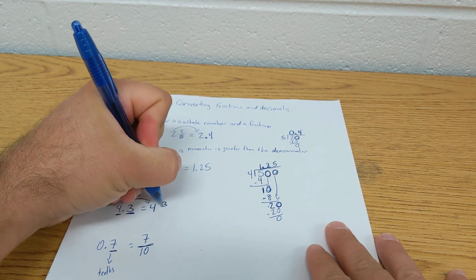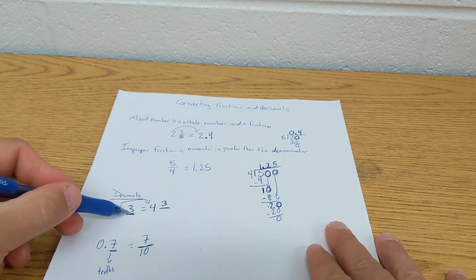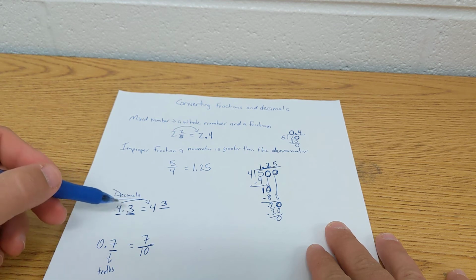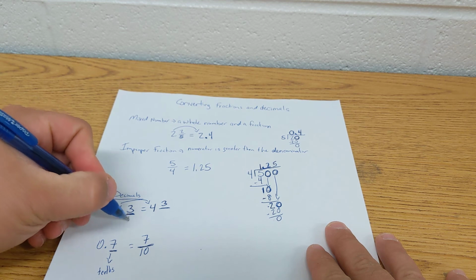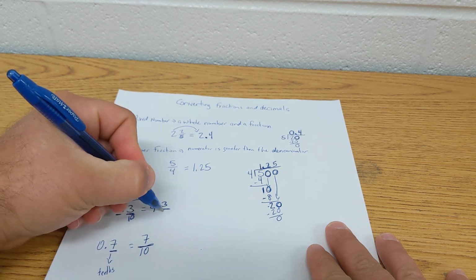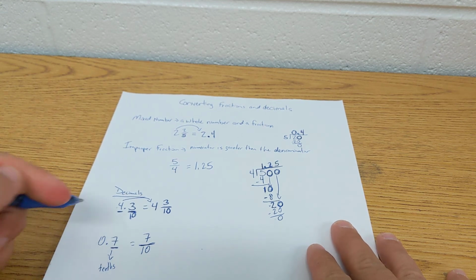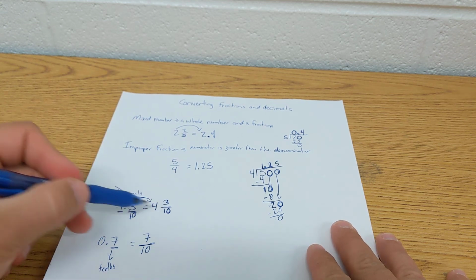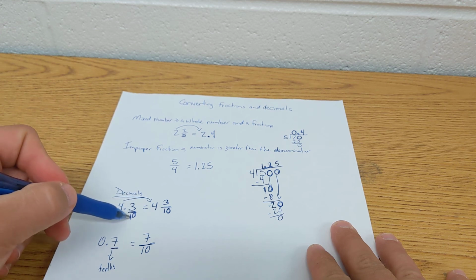My 3 is my numerator. What place is that 3 in? Is it in the tenths, hundredths, or the thousandths place? Well, it's in the tenths place. So you just have 4 and 3 tenths.